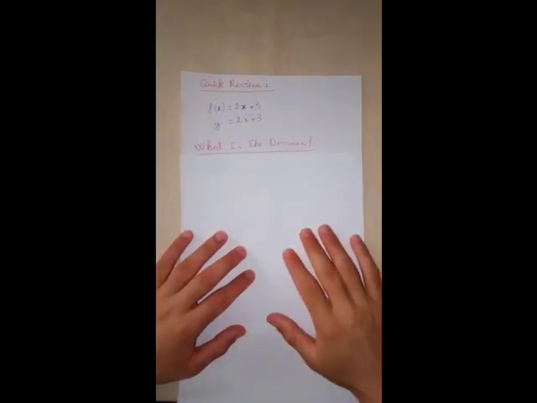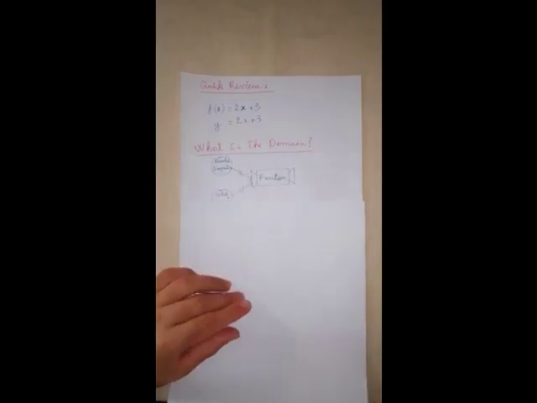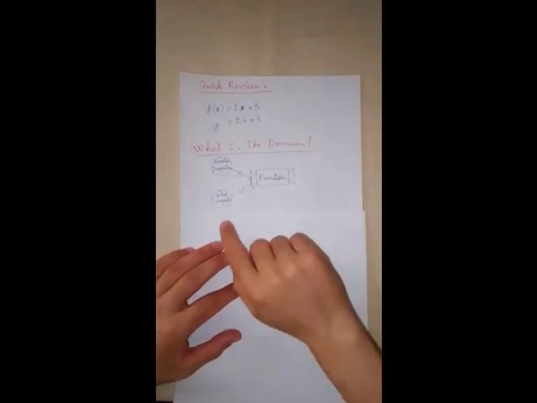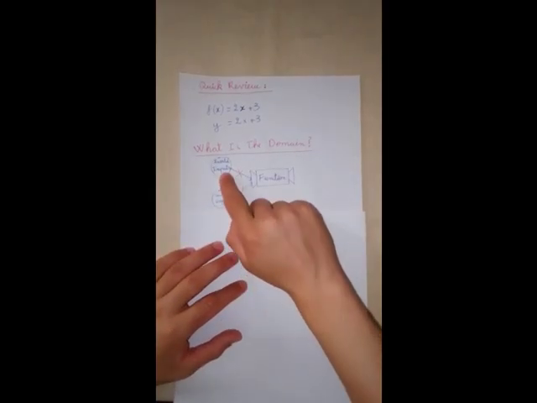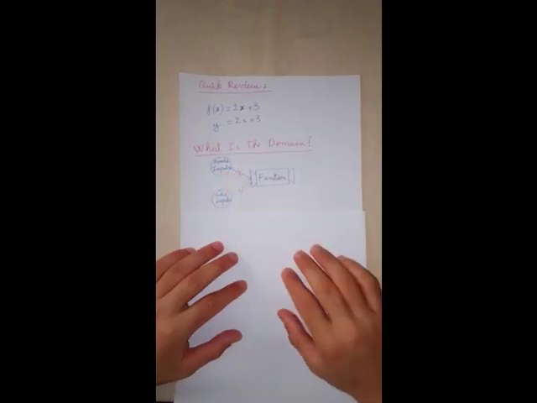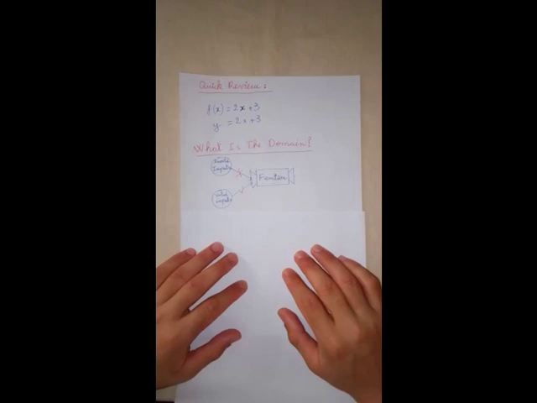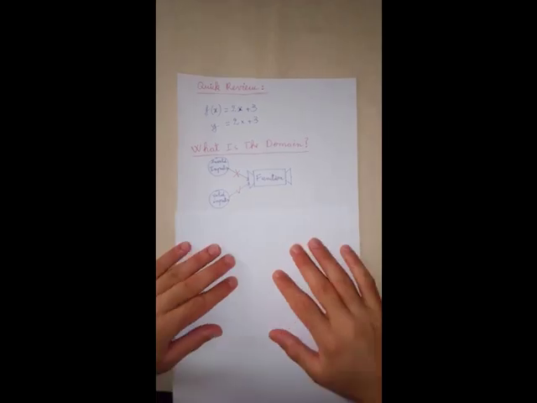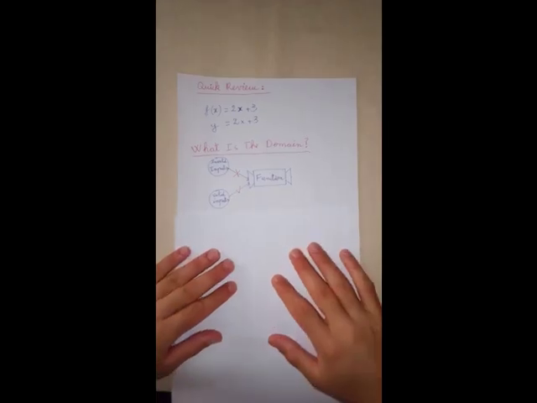So, what is the domain? Imagine a function as a machine. You put an input into the machine and the machine gives you exactly one output. The domain is simply all inputs that the function can accept. Look at this diagram. There are valid inputs and invalid inputs. Another way to say it is the domain is the set of all input values for which the function is defined.